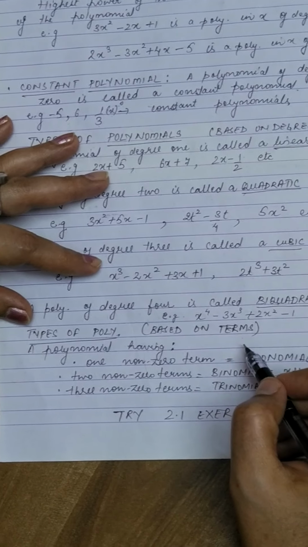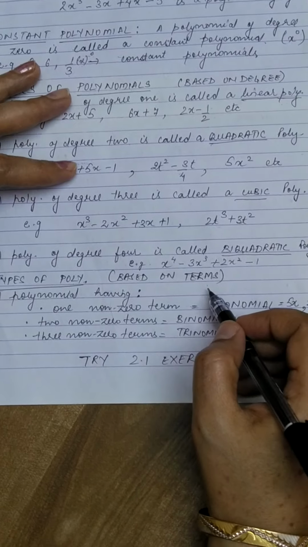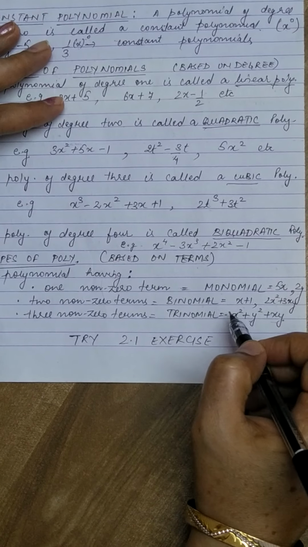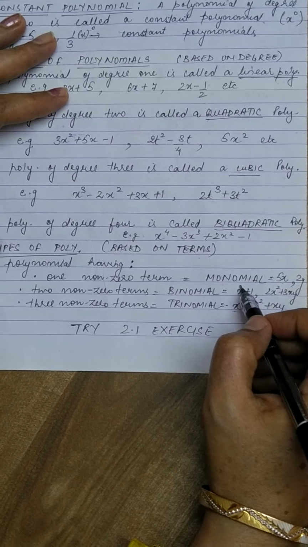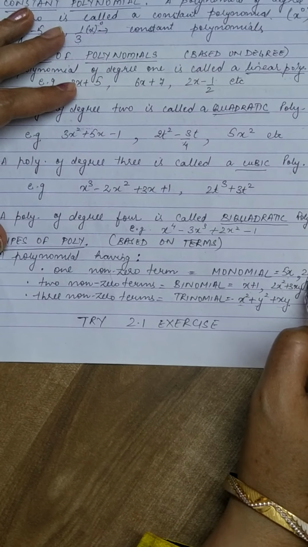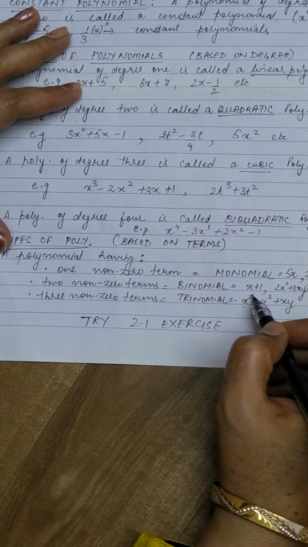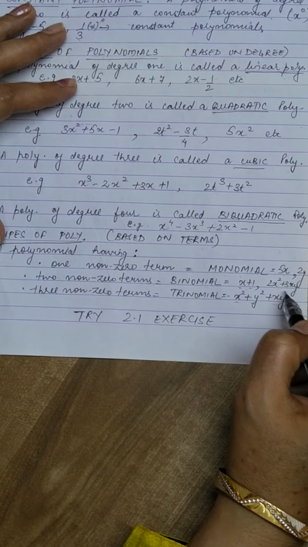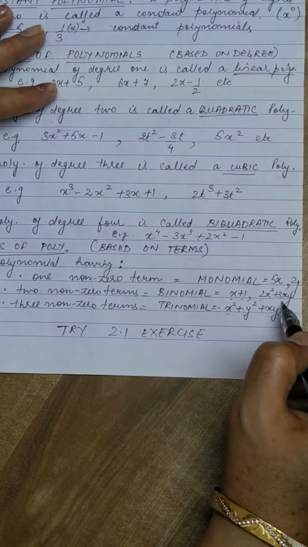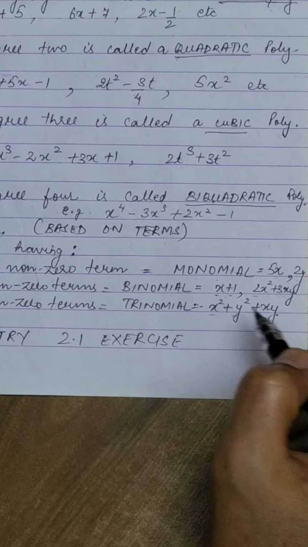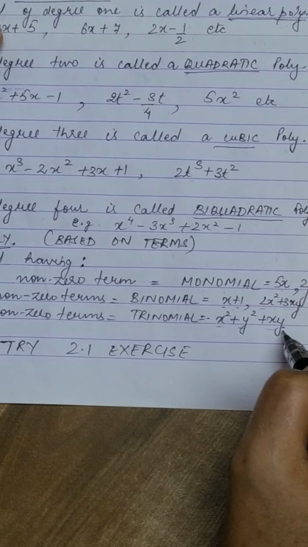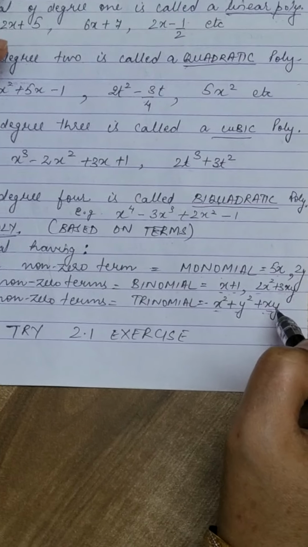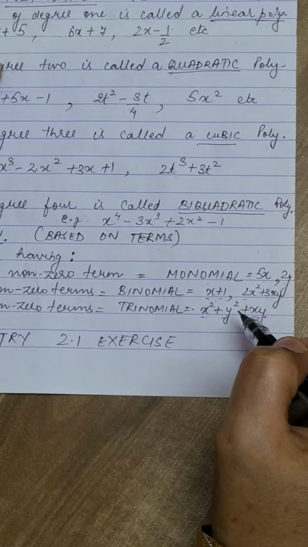Now the types of polynomial based on terms. If I am having a polynomial of one term, say 5x, it is given the name monomial. 2y is again a monomial. x plus 1 has two terms, x and 1, it's a binomial. 2x square plus 3xy is again having two terms, so again it is a binomial. x square plus y square plus xy, since it is having three terms, what name should it be? It should be trinomial.